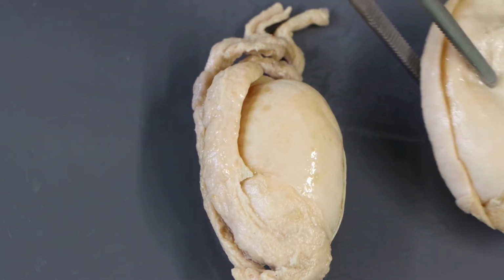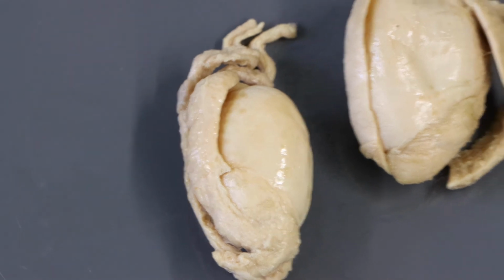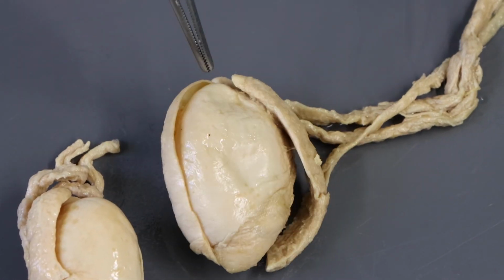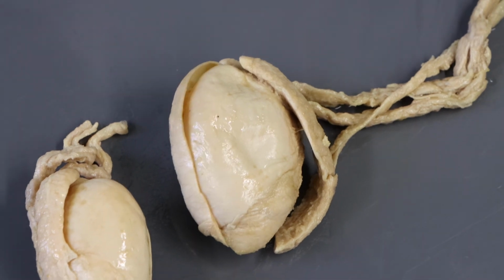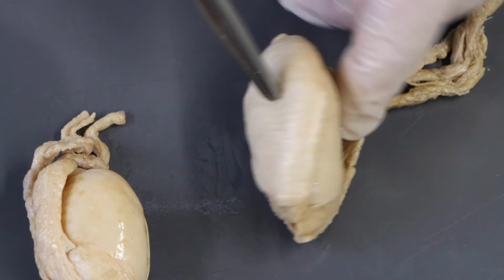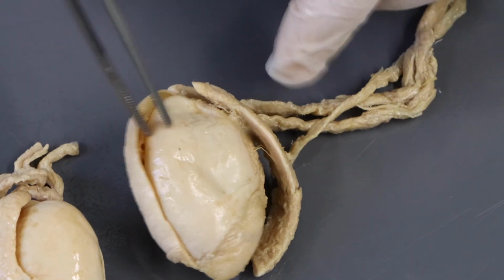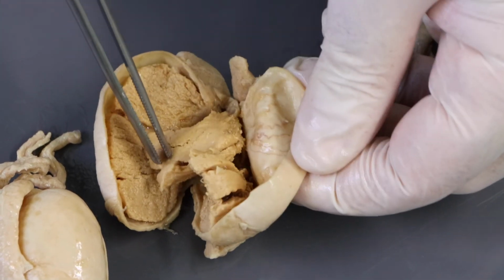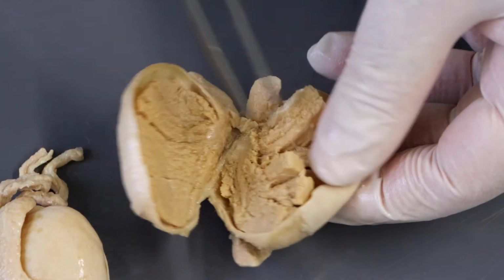So here is another testis that you can see. Again, you can see the superior and inferior extremity, anterior margin, posterior margin, and the medial and lateral surface. Here you can see the tunica albuginea, then it reaches the tunica vasculosa.